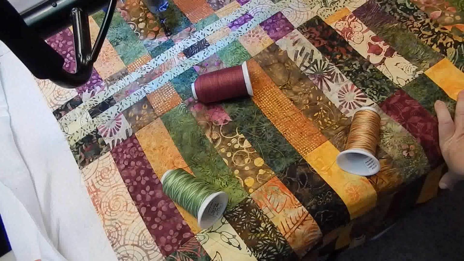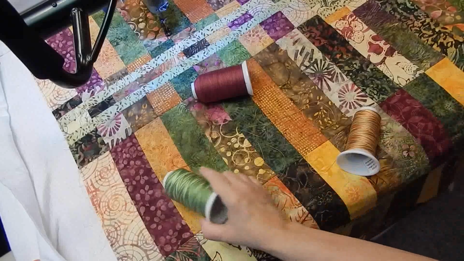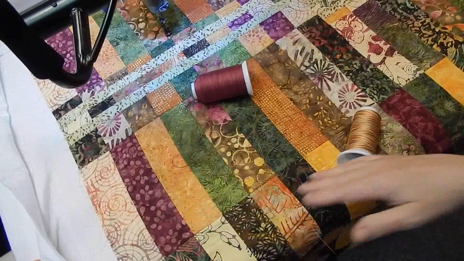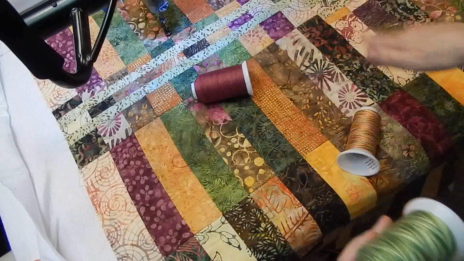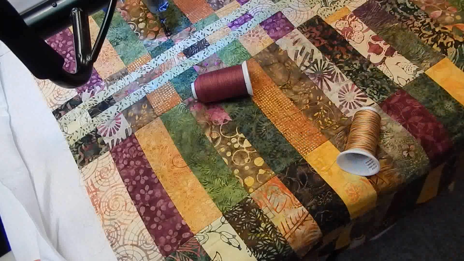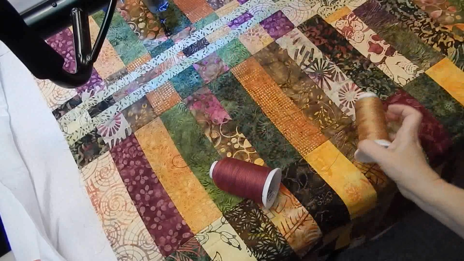At this point, I have a real toss-up. The green is too simple for me. You've got a lot of really bold, bright colors here, and so I really don't want to go with the green. To me it says it's expected, and I really want to try to do a little bit more of the unexpected. So it leads me to these two colors.